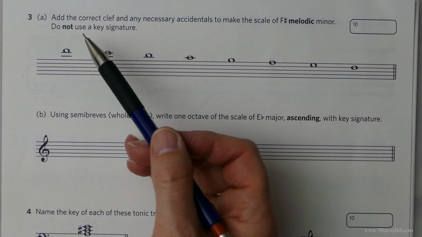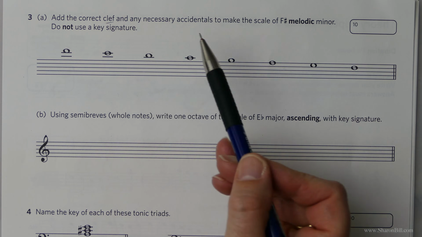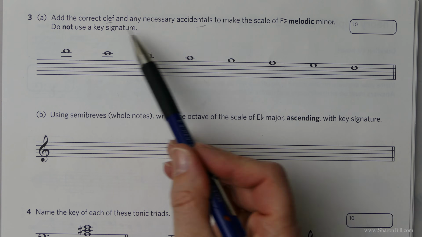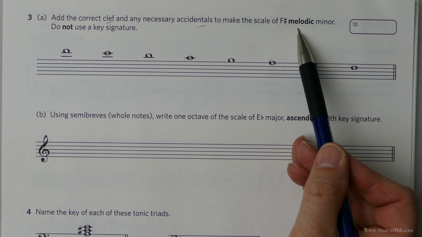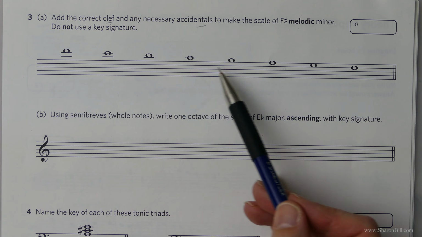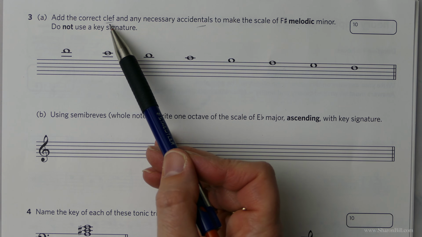So we're asked for a couple of things here. We're asked to add the correct clef and then accidentals, not a key signature, accidentals, to make the scale of F sharp melodic minor, and notice that we're descending. So the first job is adding the correct clef.